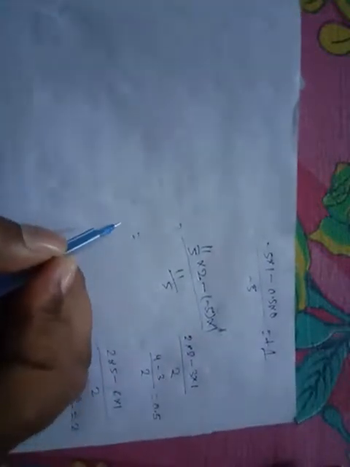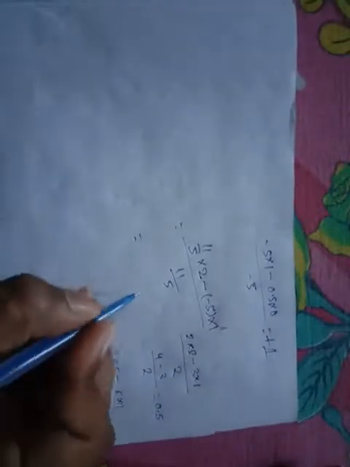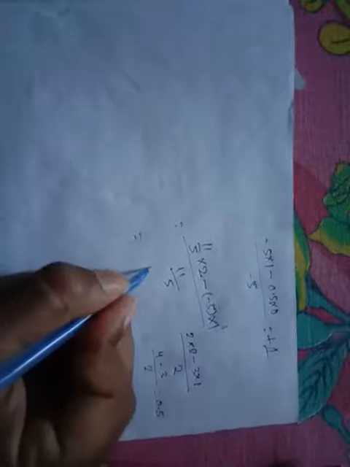After the calculation, I get the value of this equation 47 by 11. And this value I will write in the array system. The value is 47 by 11.